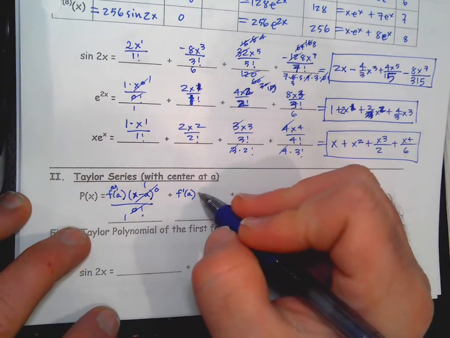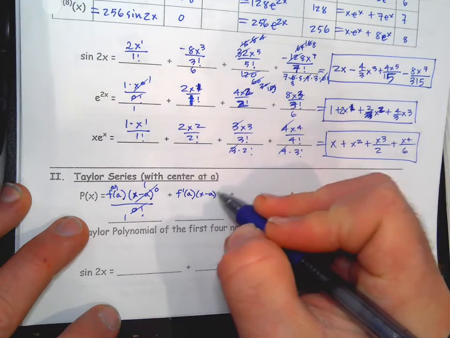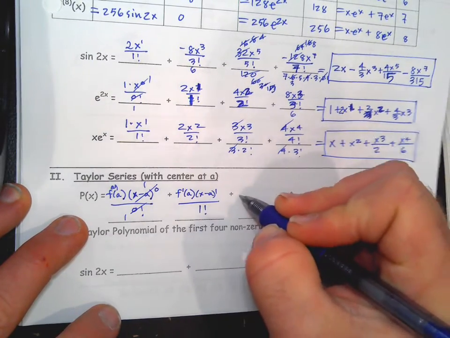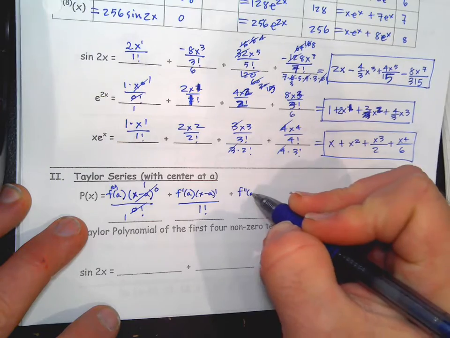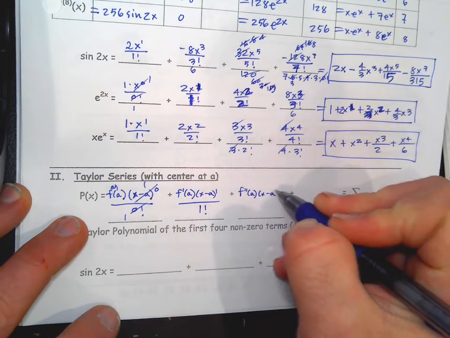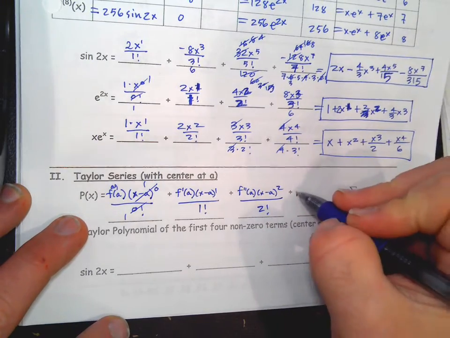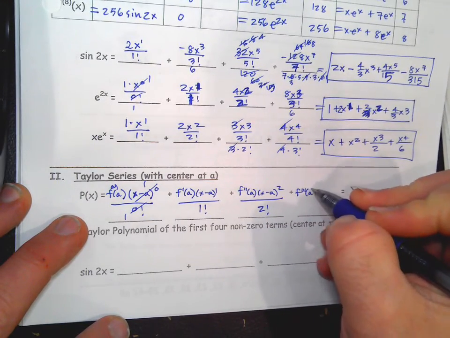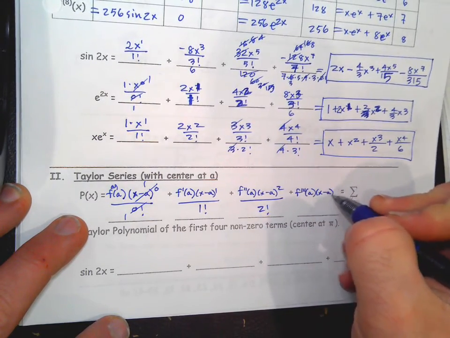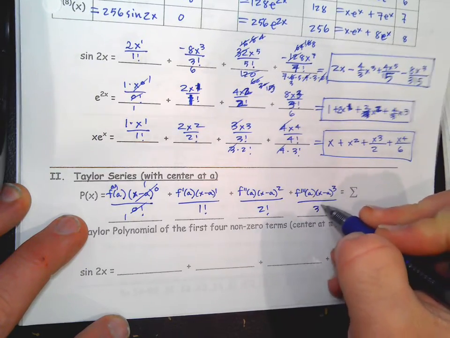Then x minus a to the first power over 1 factorial. It's this very simple pattern. Second derivative, second power, second factorial. Third derivative, third power, third factorial.